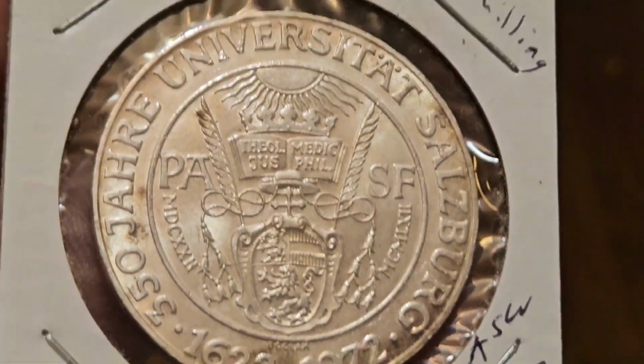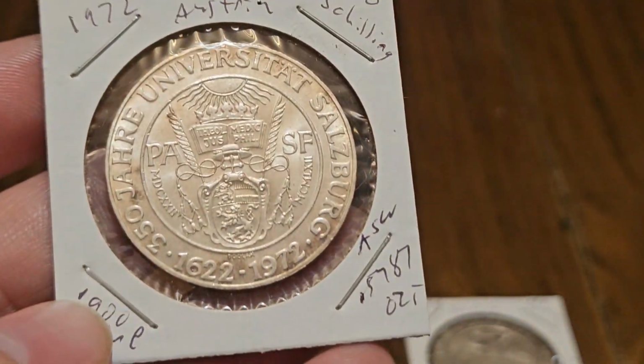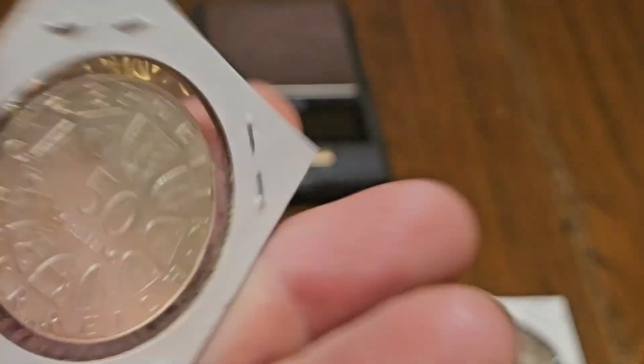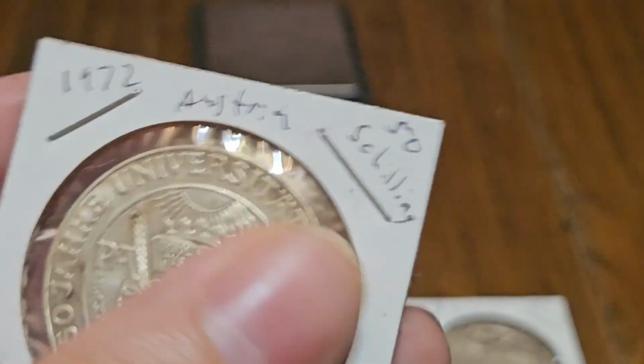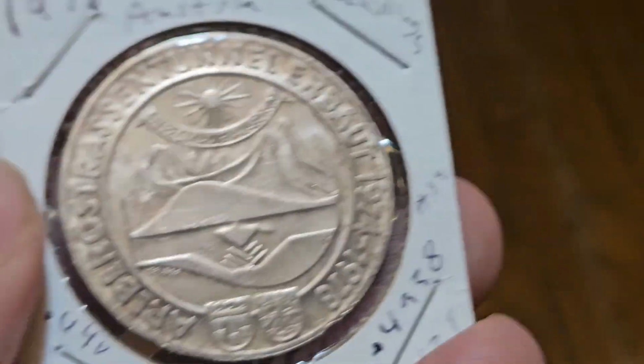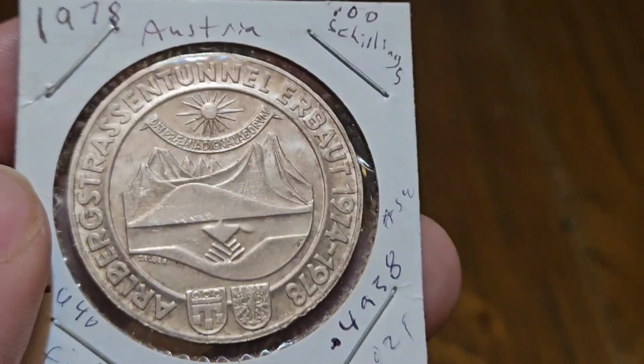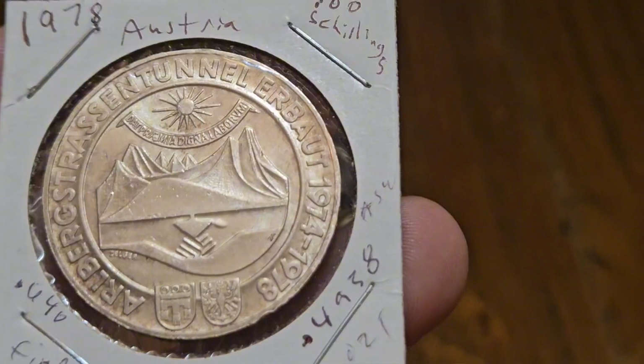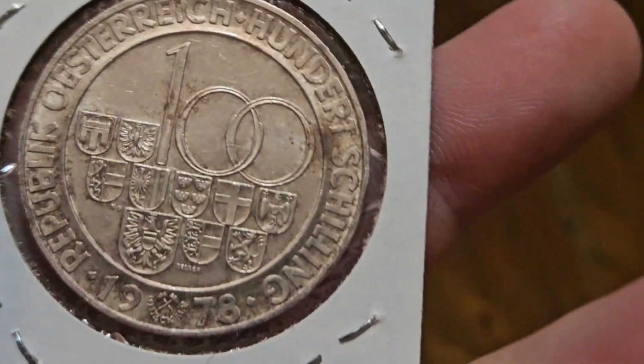All right, now we're going to repeat this process for each coin. So this coin, we're going to search for it. We're going to put in 1972. We're going to put in 50 shillings, and we're going to come up with this ASW, right? And same with this 100 shillings from 1978. We're going to get the date. It's right there, 1978.